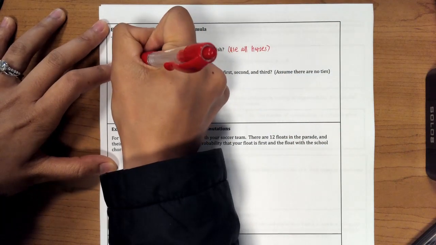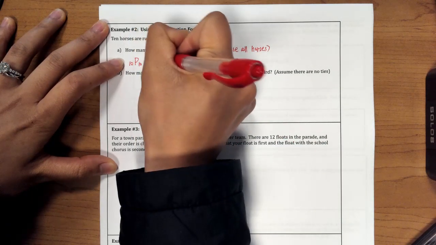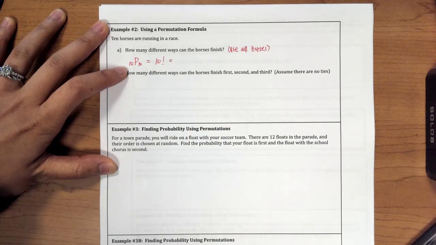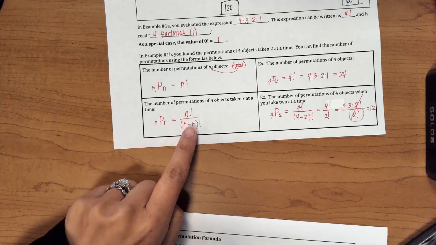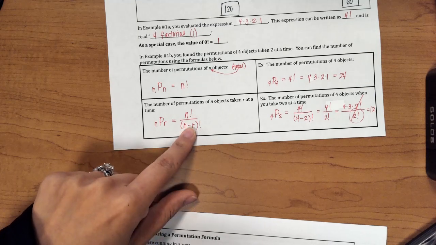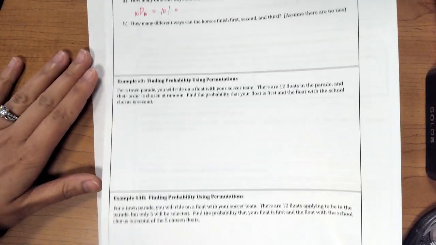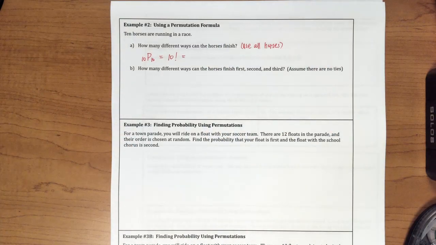So this is 10, and then I'm going to choose 10, right? So 10 choose 10 is the same as 10 factorial. If you plug this into the formula here, you'd have 10 factorial over 10 factorial. 10 factorial over 0 factorial, which is the same as 10 factorial. Okay?